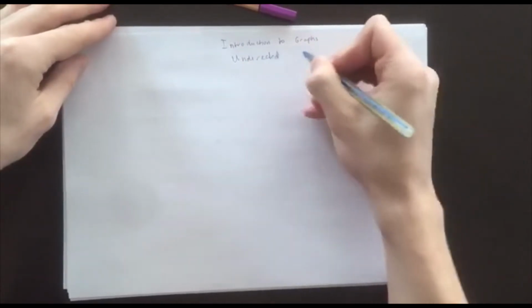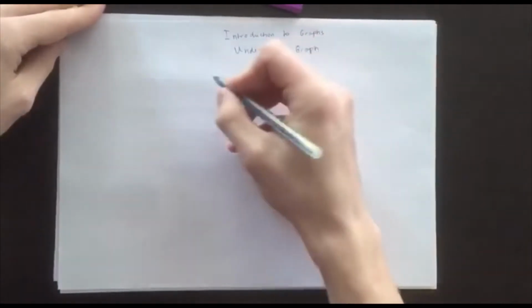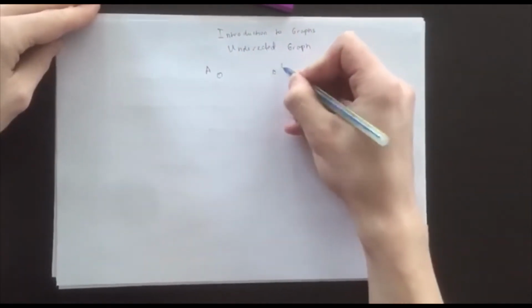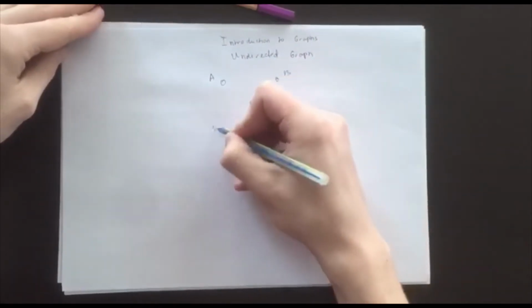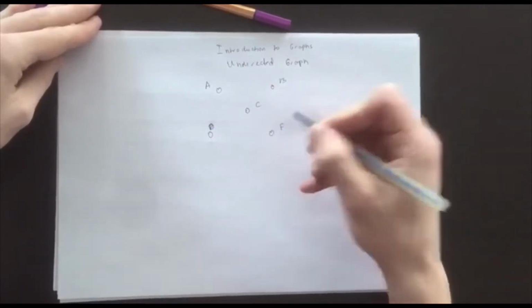Undirected graph. What is an undirected graph? The definition of an undirected graph is very simple. It is vertices which are connected by edges. What is a vertex and what is an edge? For example, vertex A, vertex B, vertex C, vertex D and vertex F.